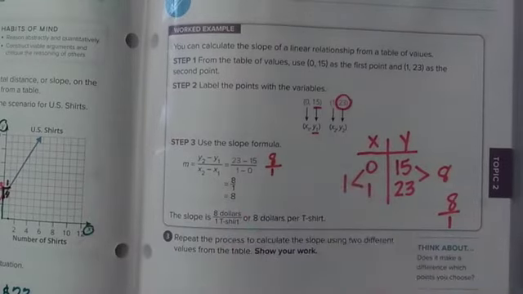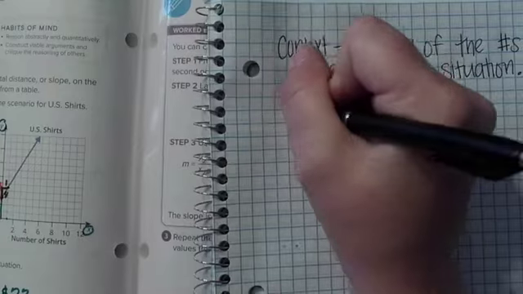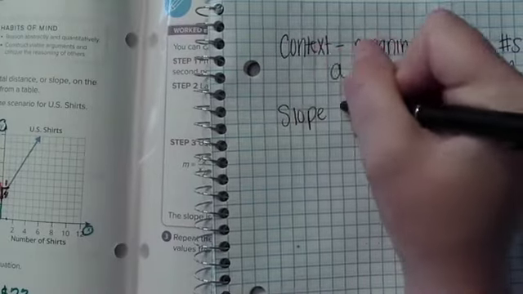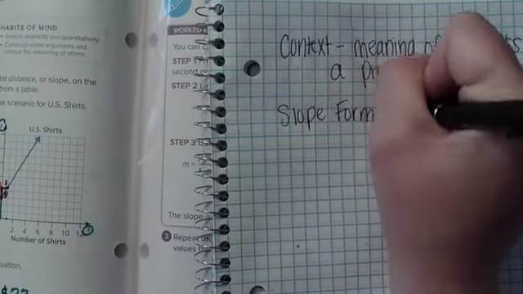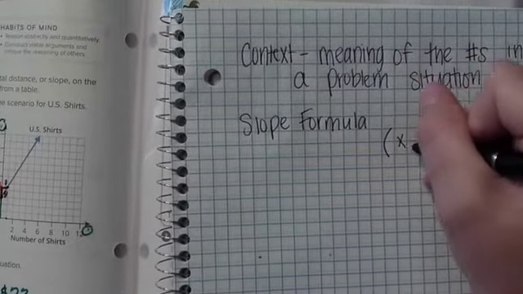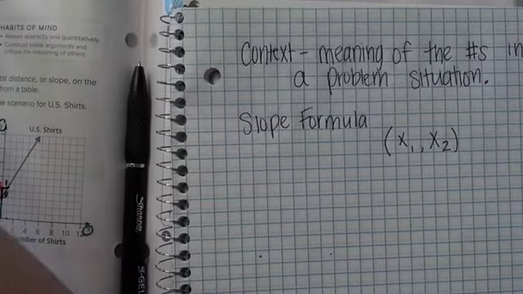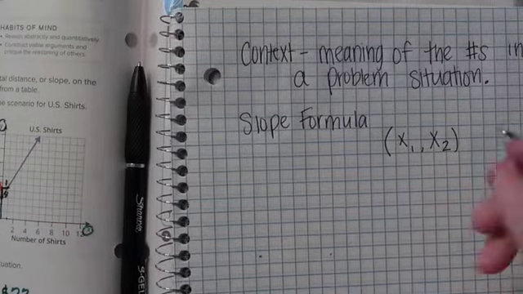So it would be a good idea in your folder, or in your notebook, to write the slope formula. So if you have x1, comma, y1.